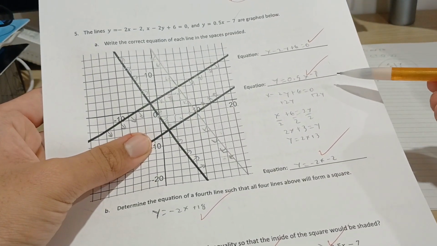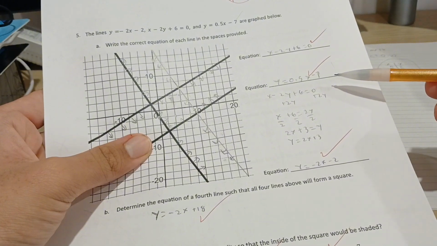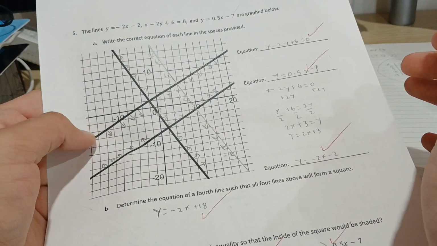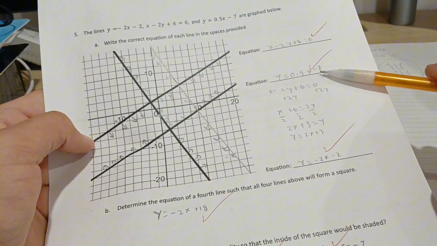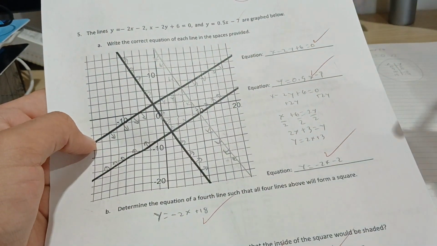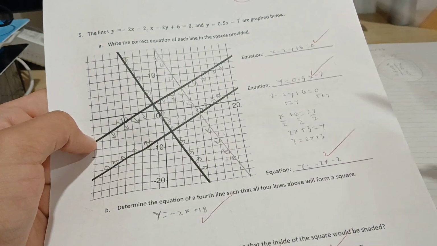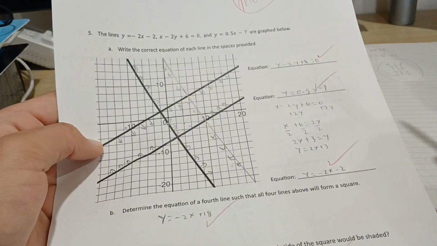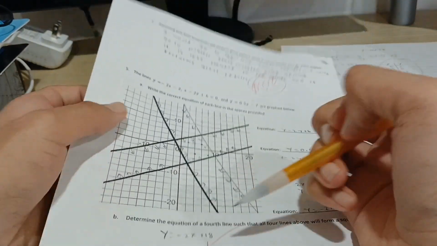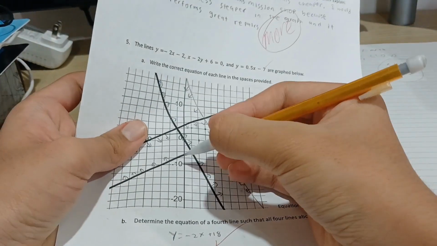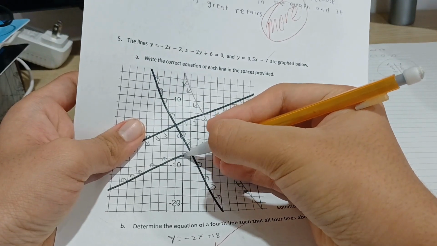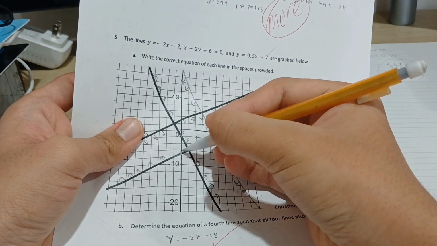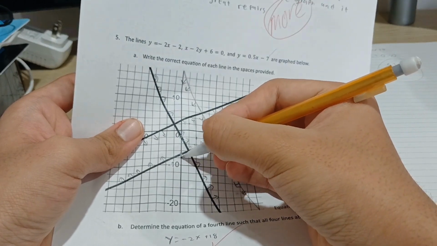Then this one, which is y equal to 0.5x minus 7. This is where students kind of make a mistake. It starts 0.5x minus 7, which is going up 0.5. Actually, what am I saying? Just forget what I said. It starts at negative 7. So I need to figure out where negative 7 starts. In this case, this line right here starts right here, and that's where negative 7 is, because all the odd numbers are right between these intersecting lines right here.